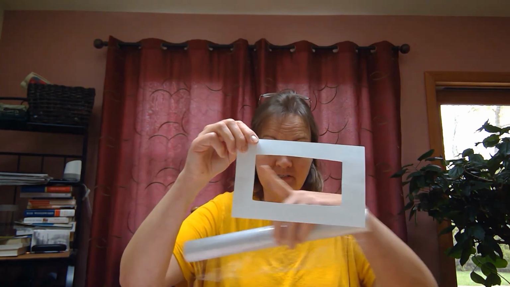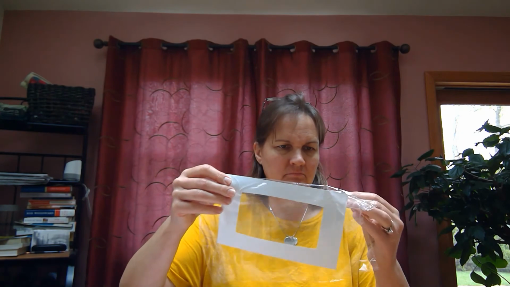Okay. Next thing I'm going to do is I'm going to put some saran wrap right across this. I'm going to tape that on there. First I have to cut out the size that I need. There we go.